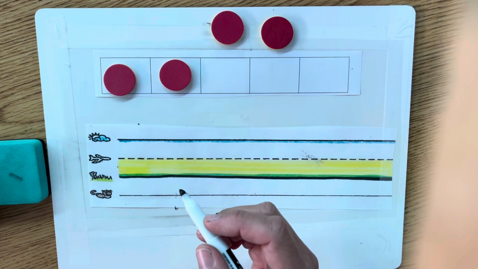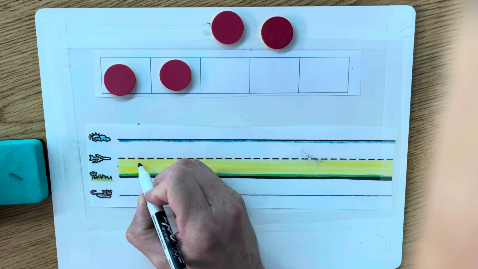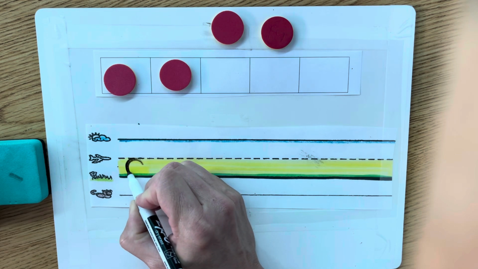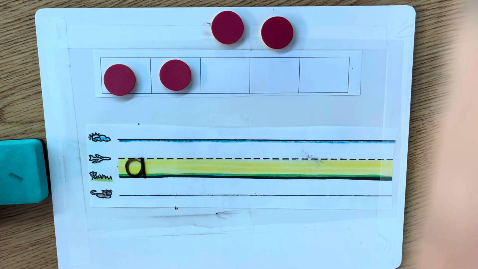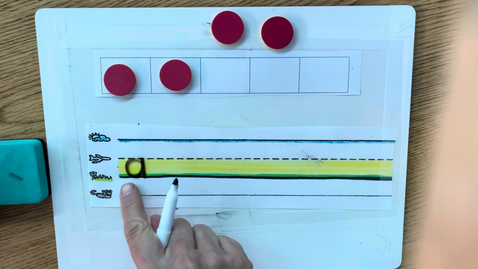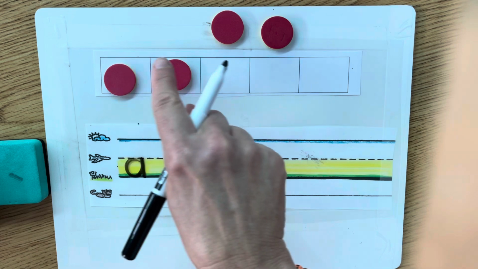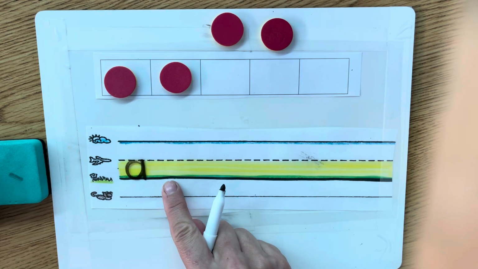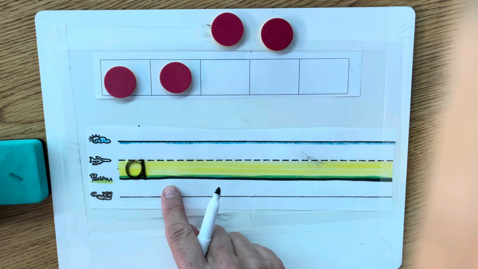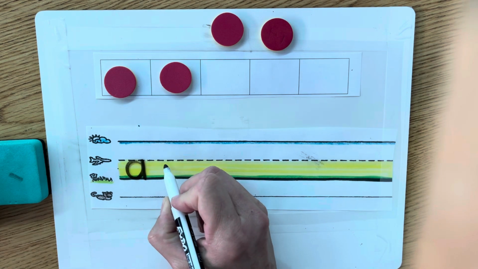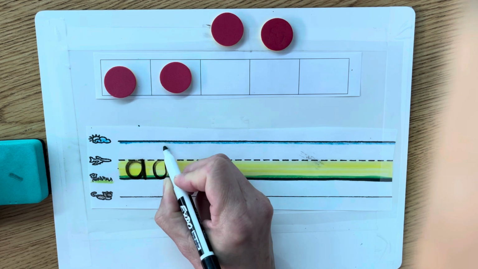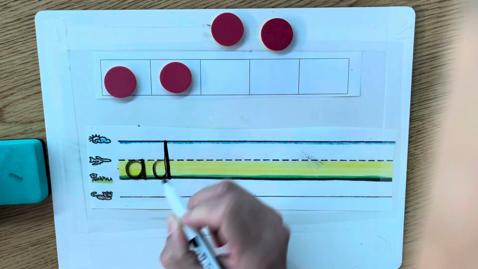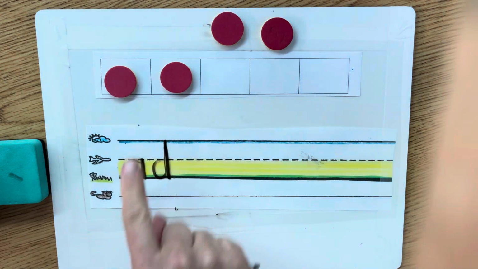Okay, the first sound was a. Magic C, up, down to make our A. What's the next sound in add? D. That's a D. That's another magic C letter. Magic C, up, down. Add.